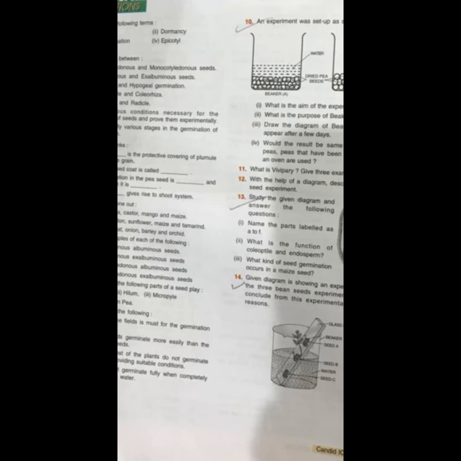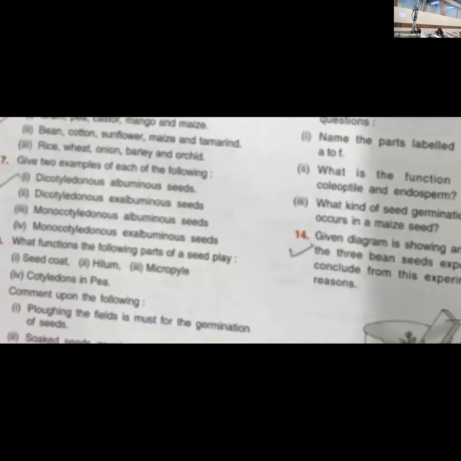Next question is again 2 examples each of monocotyledonous albuminous and monocotyledonous X-albuminous. लिखो. Done. Ma'am. Next question.